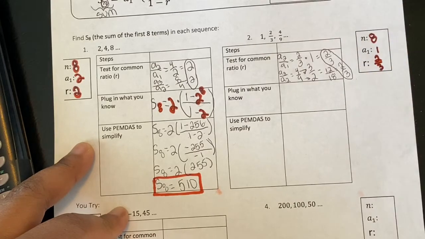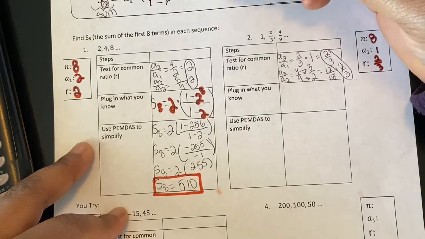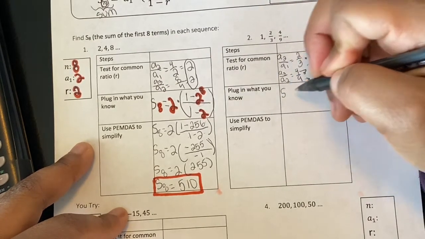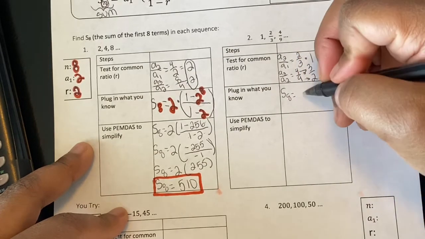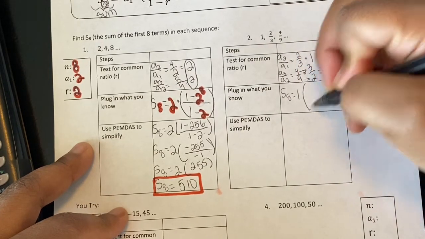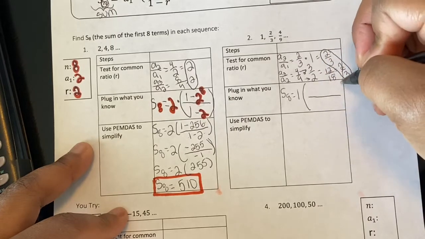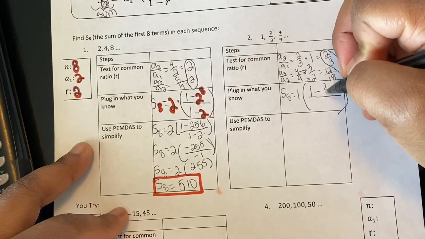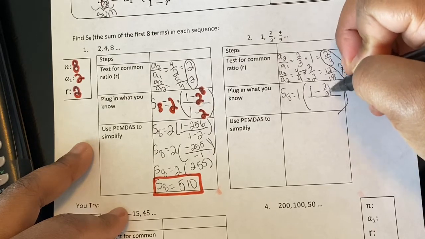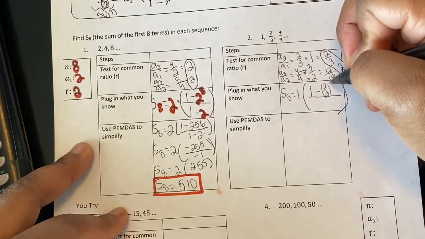Now we're going to take what we know and plug it into our sum formula. So S sub 8 equals the first term, which is 1, times 1 minus r, which is 2/3, raised to the n power, which is 8.